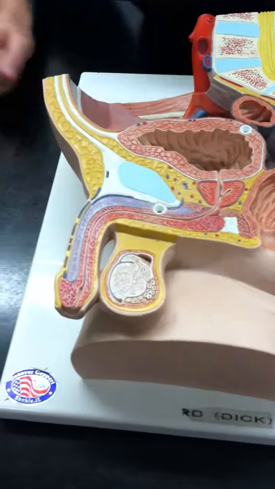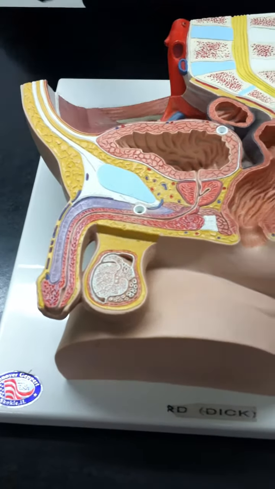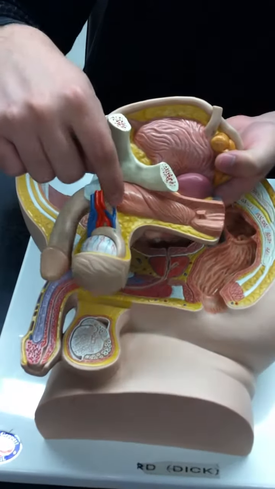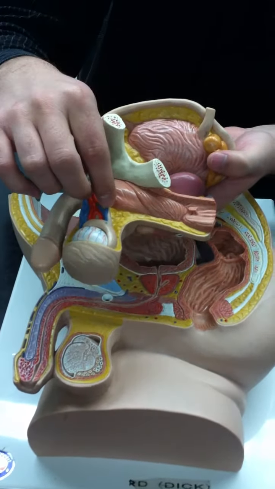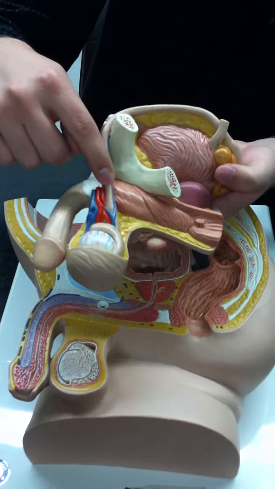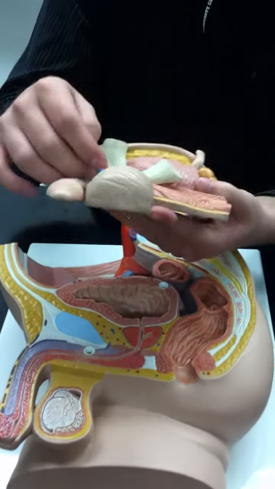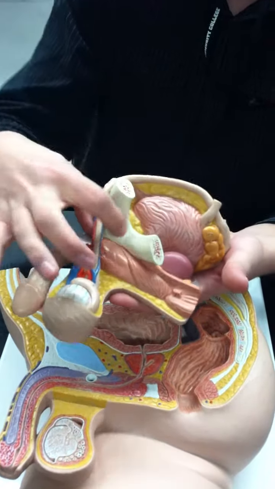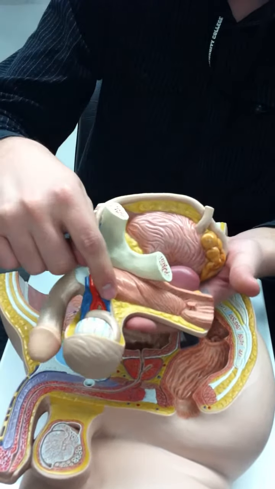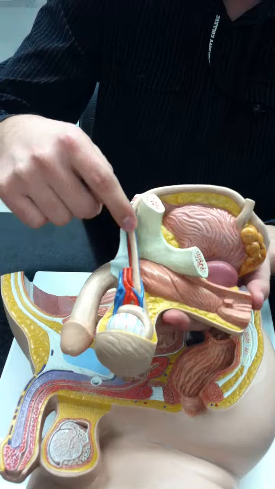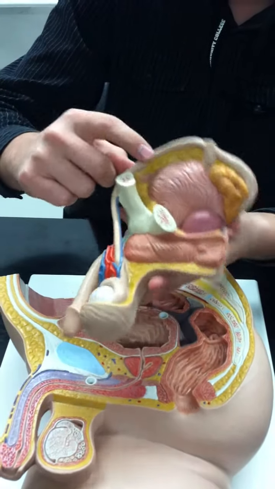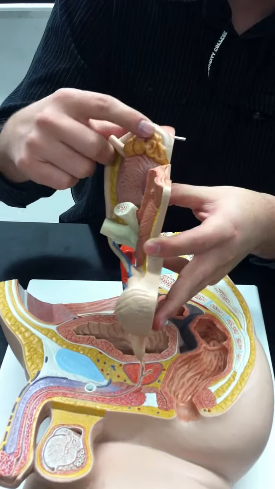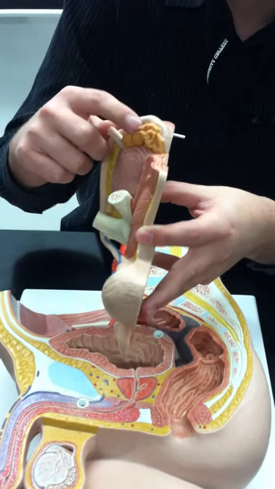Now, the testes leads into something called the spermatic cord. So here's a testes on this model. This is spermatic cord. It's going to carry sperm away from the epididymis, up the spermatic cord, through, this is called Vas Deferens, you guys. So spermatic cord actually would surround all that at the same time. It's just going to carry sperm up through Vas Deferens, into the peritoneal cavity, back behind the bladder, where it meets up with this gland here called the seminal vesicle. We'll come back to that.